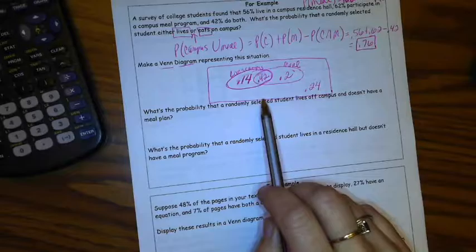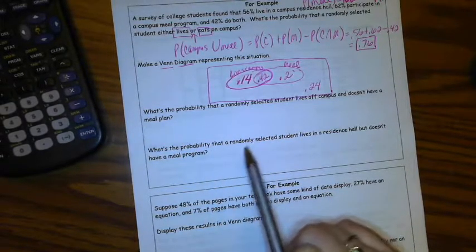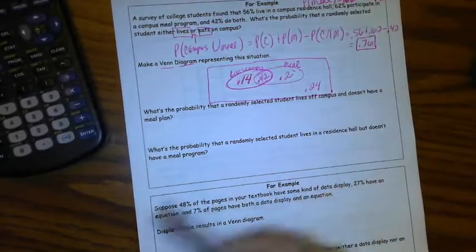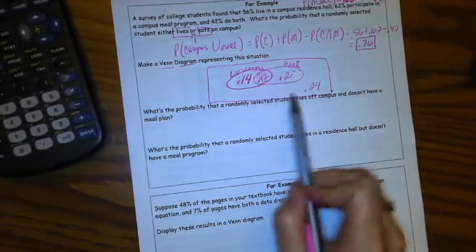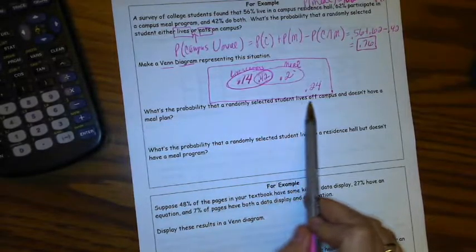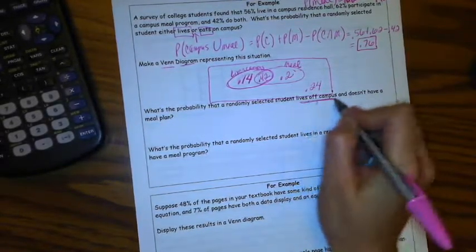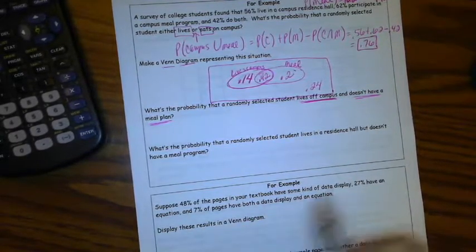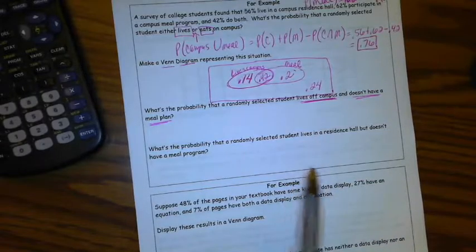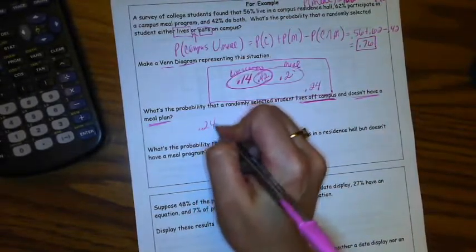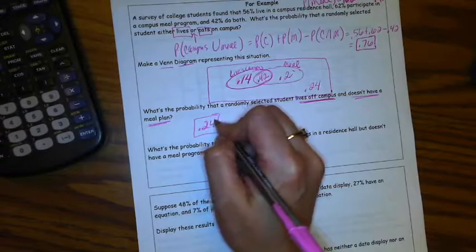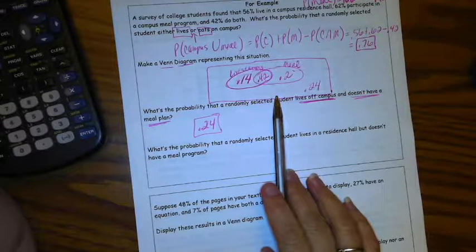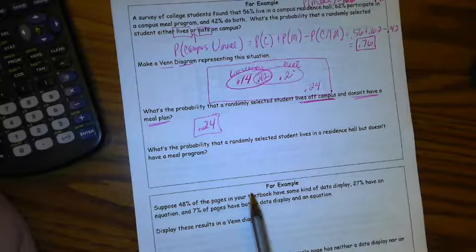And if you make the Venn diagram, it actually makes the answers to these next few questions really easy just to see. You don't have to do any formulas because you've already done all the math. So what's the probability that a randomly selected student lives off campus and does not have a meal plan? That's that 0.24 that we just calculated. I don't need to use a formula for that. I can just use my diagram. That's why the make a picture mantra is really so important.